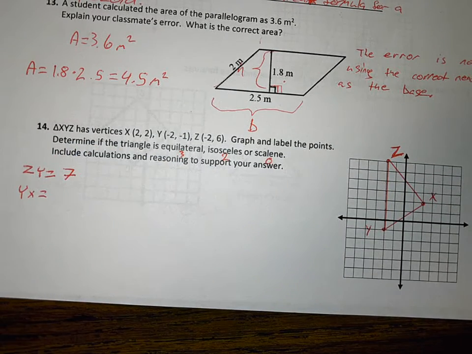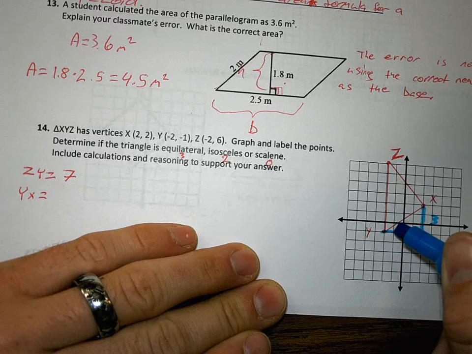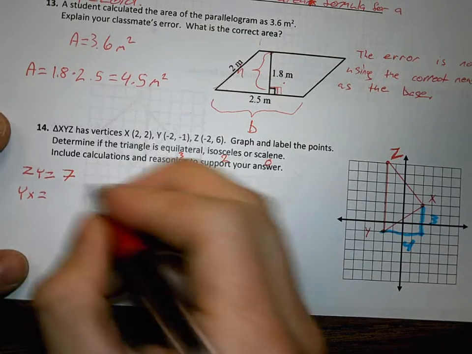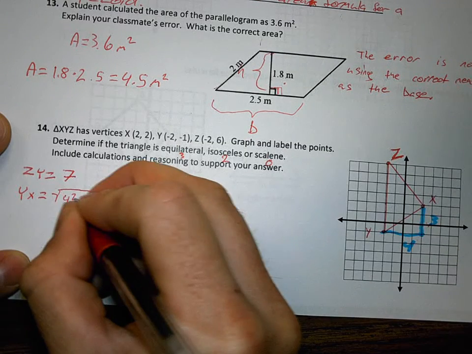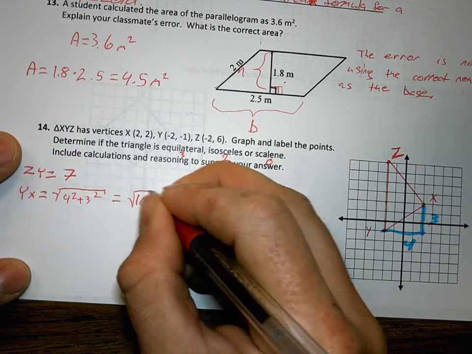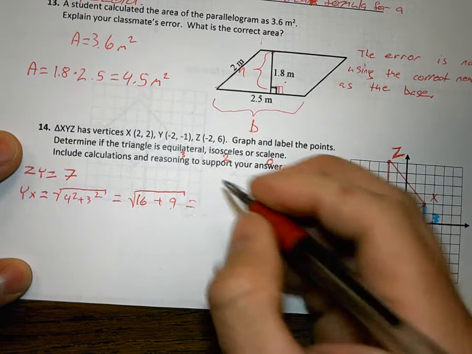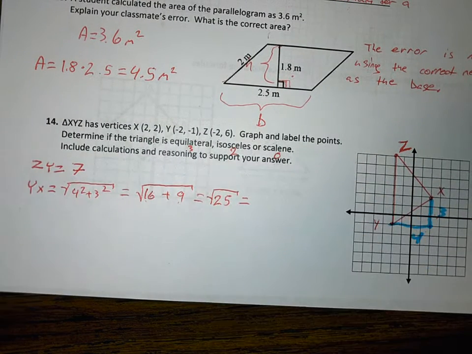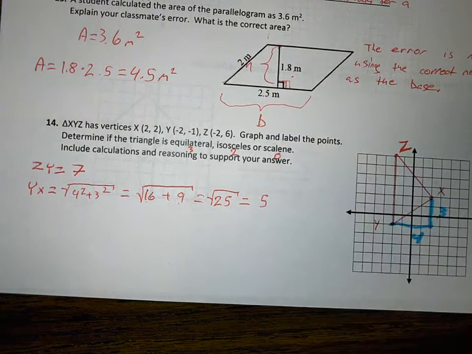I'm going to make a right triangle so I can use the Pythagorean theorem. Length of 3, length of 4. So the length of yx is the square root of the two sides squared and added together. So 4 squared plus 3 squared. 4 squared is 16. 3 squared is 9. 16 plus 9 is 25. The square root of 25 is positive 5 and negative 5. But in this case, we're only taking the principal square root, which is 5, the positive number.